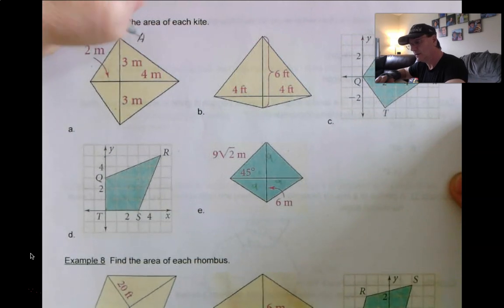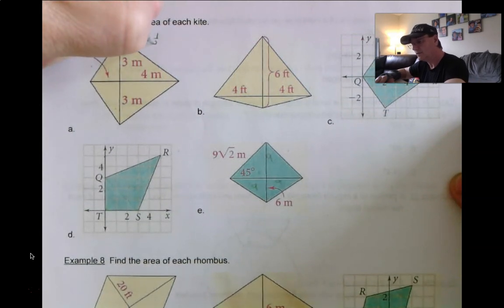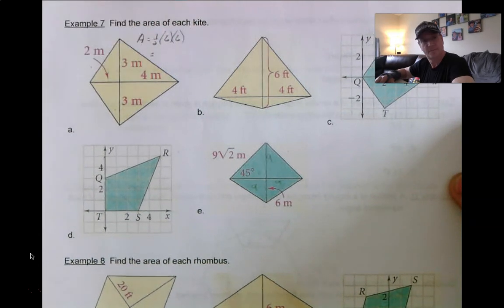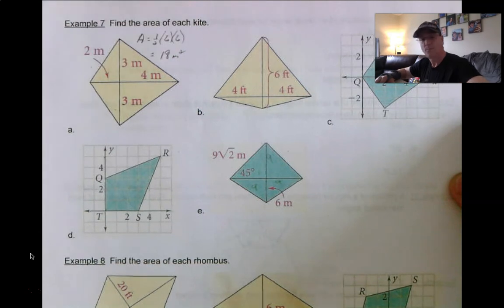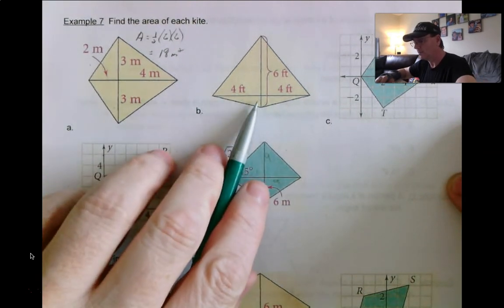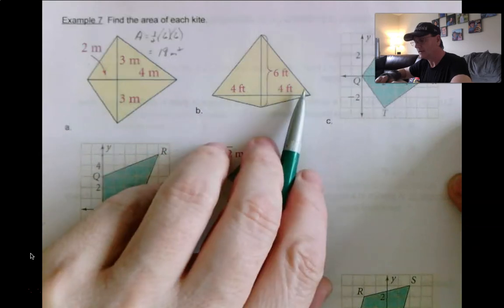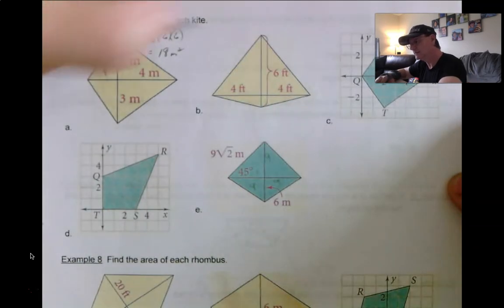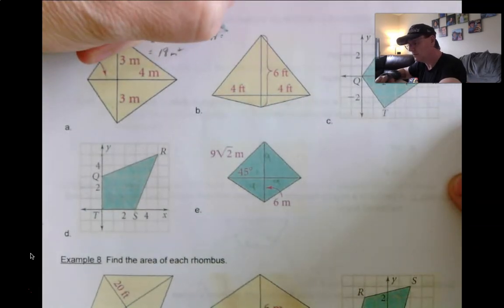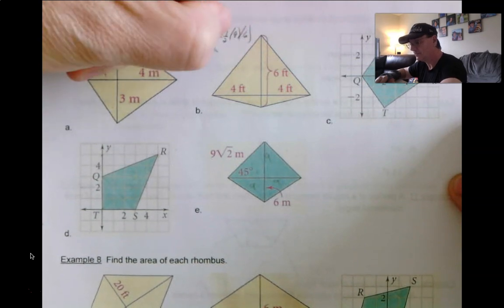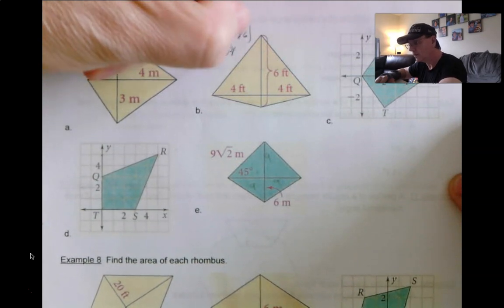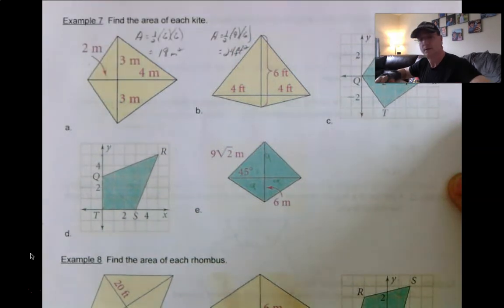So the area here is half of 6 times 6, which is 18 meters squared. Okay. Here in part B, diagonal 1 is 8, diagonal 2 is 6. Area equals 1/2 times 8 times 6 equals 24 square feet.